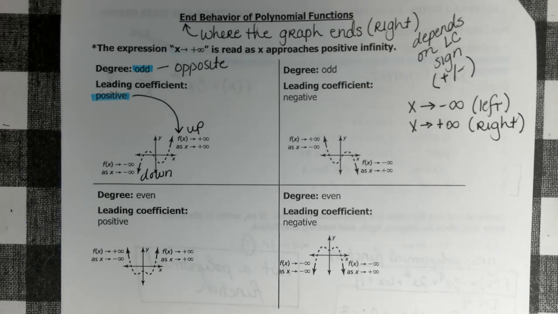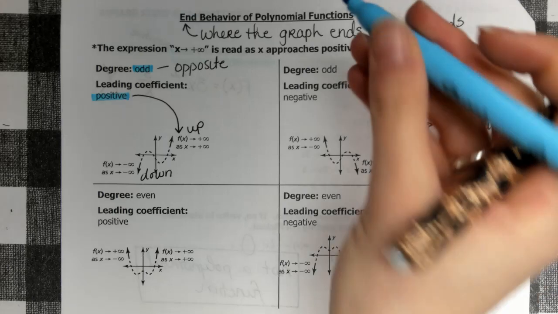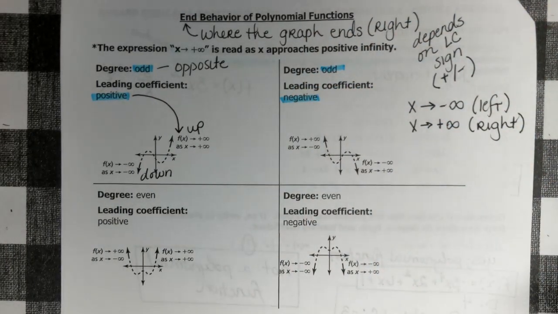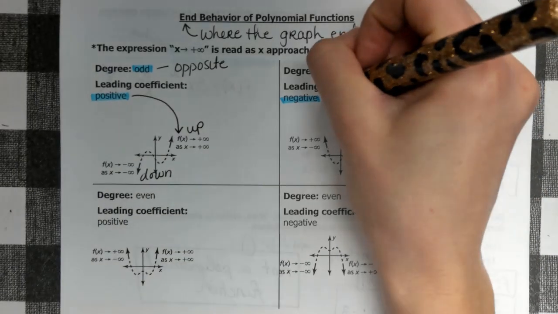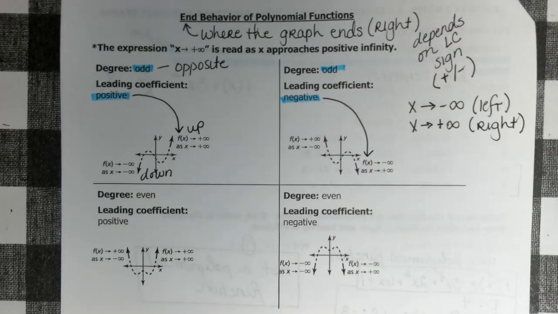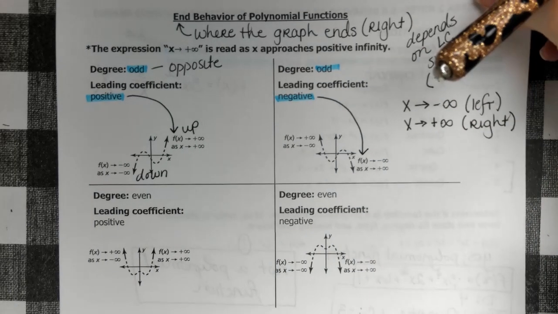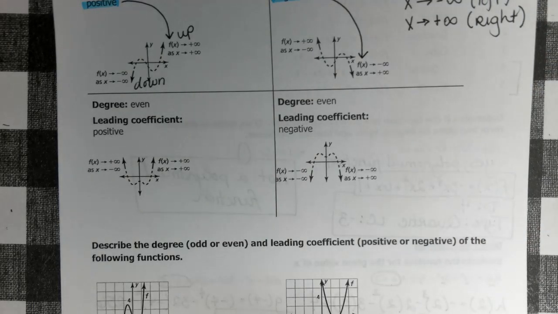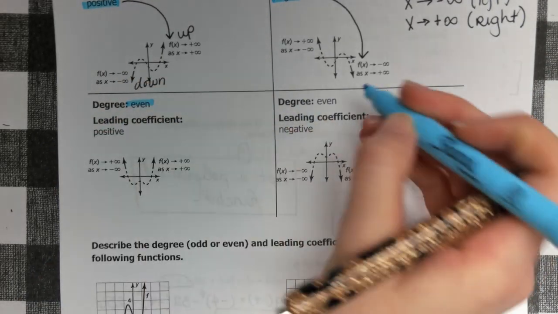Now, if I have another odd degree, but I have a negative leading coefficient, then that negative tells me I'm going to end negative. I'm going to start positive. So knowing odd opposite is going to be key for this. Now, when you have even, what happens with even degree functions? They go the same.